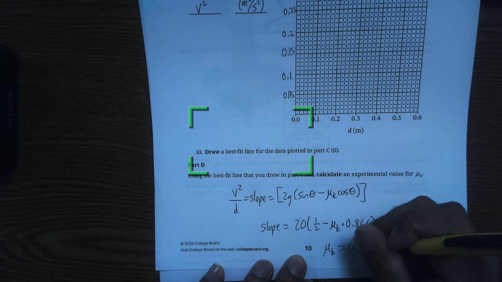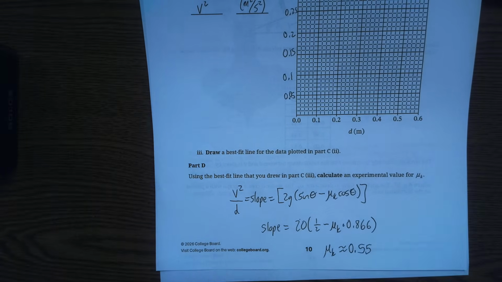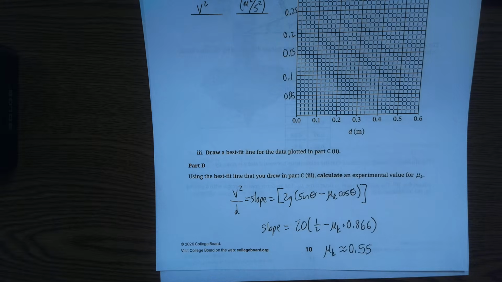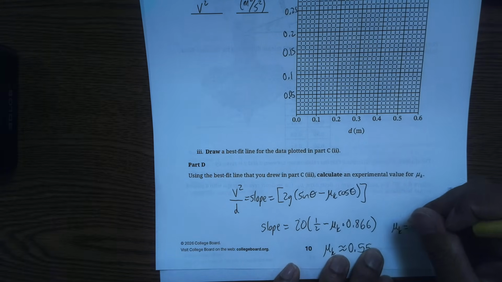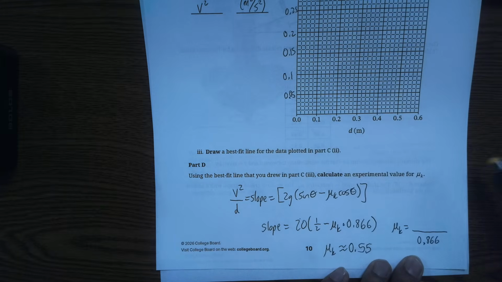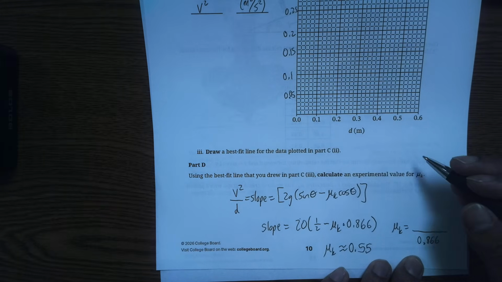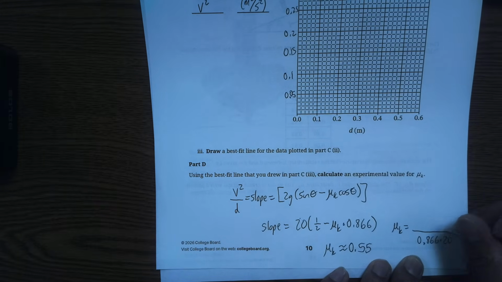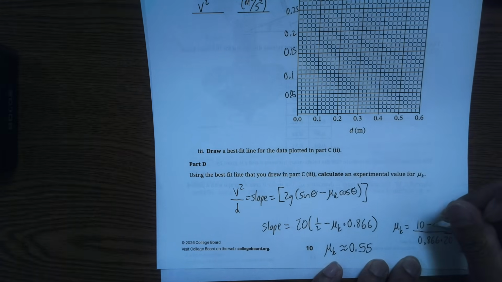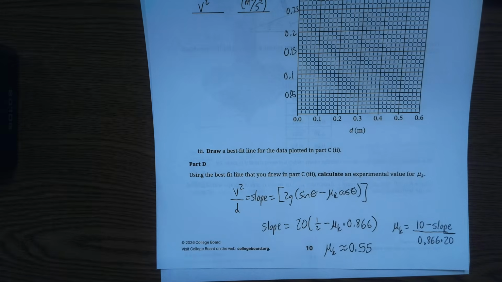I got a value of around 0.55, but my line was also not perfect when I did it on the side. So it's probably going to be something a little bit higher than that, I would imagine. Yeah, because you end up with mu k equals, let's see, everything's going to be over 0.866. You are going to have, why am I doing this in my head? Times 20, rather. 10 minus the slope, if I'm not mistaken.